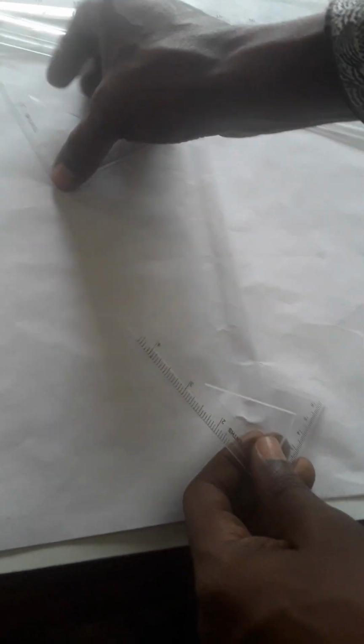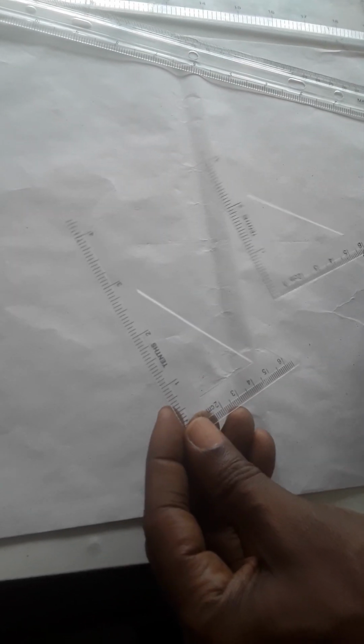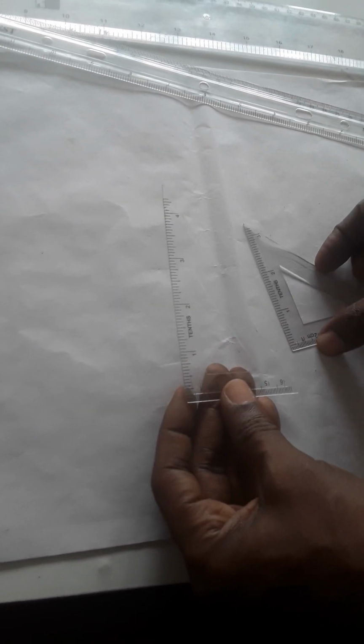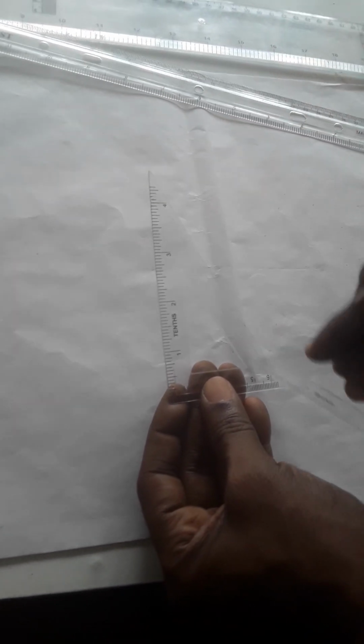What do you mean by set square? Set squares are used to draw vertical, diagonal, or inclined lines. I said it again: set squares are used to draw vertical, diagonal, or inclined lines. This is a good example of set square. So they are used in drawing vertical lines. This is vertical. This is diagonal or inclined lines. So the set squares are used in drawing the vertical line and diagonal lines.